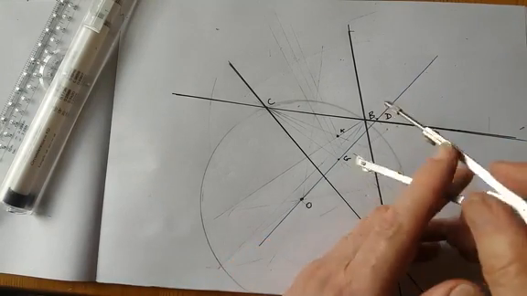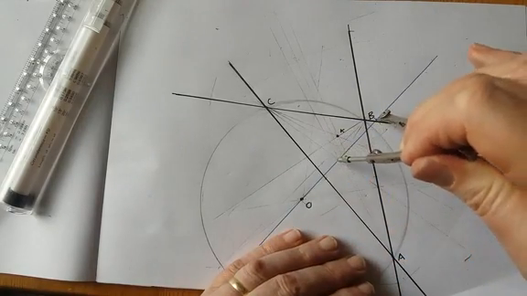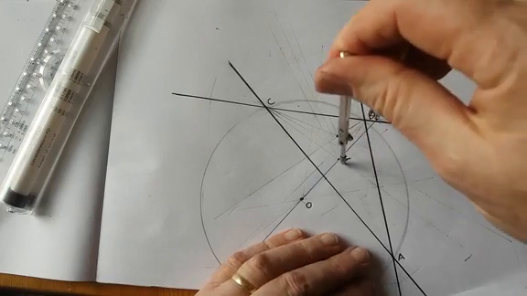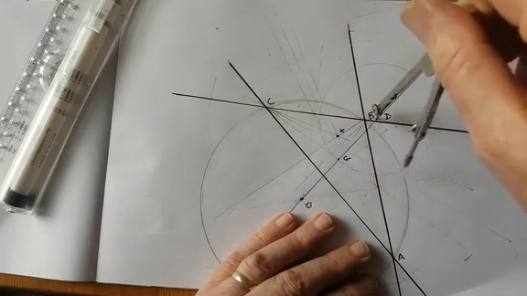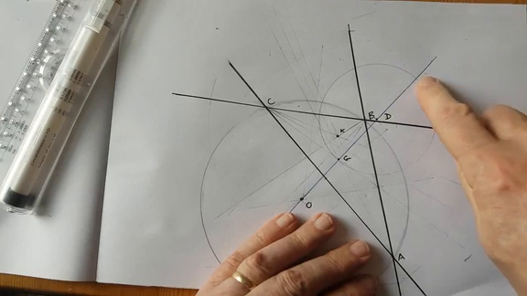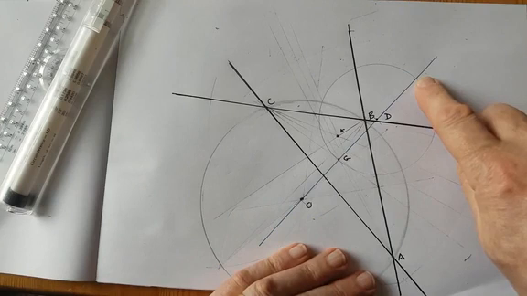So actually, if I wanted the orthocentric circle, I can now draw it centered on D, and it turns out that point is H, the orthocenter, but I don't actually need that one.